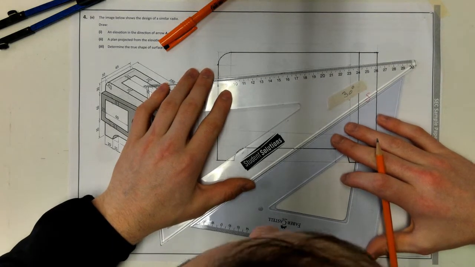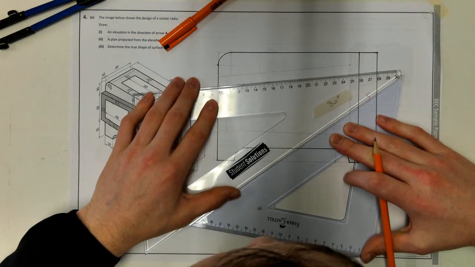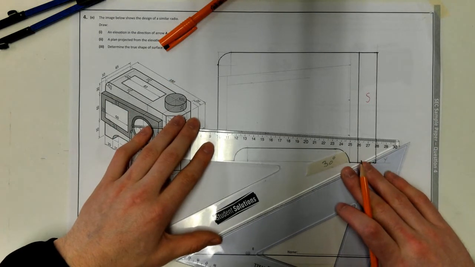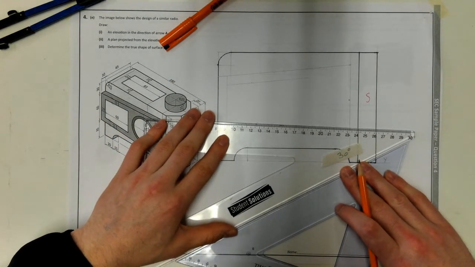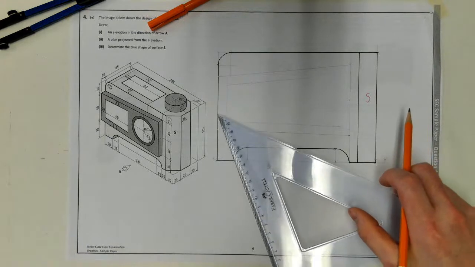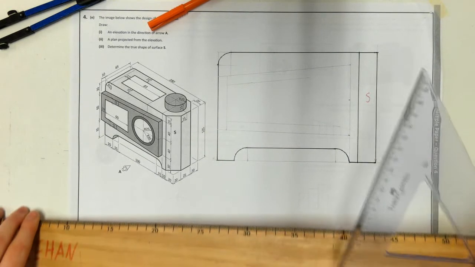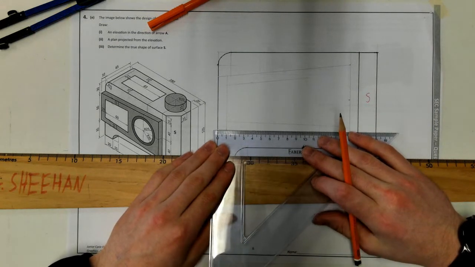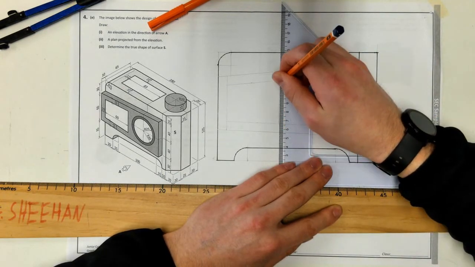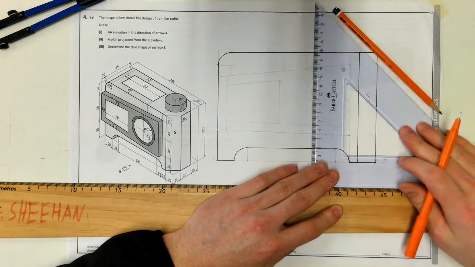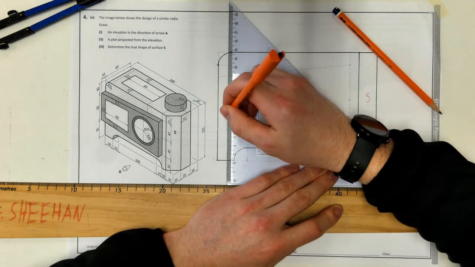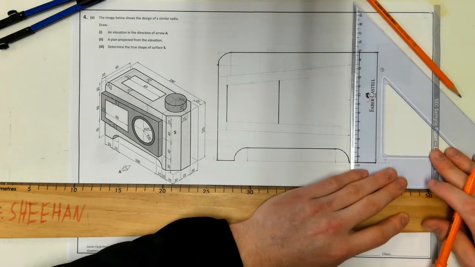Going to draw a line parallel to this line here. Again, nice and lightly. First of all, draw a line parallel to this line then. Okay, and it's horizontally 60 millimeters. So horizontally I'm going to measure 60 millimeters from here, and this line will be vertical also. Okay, so that's that shape there. Heavy in that line, heavy in this line, and also heavy in this line.